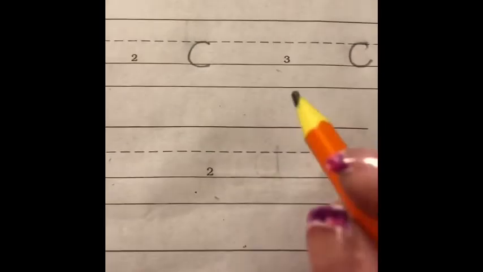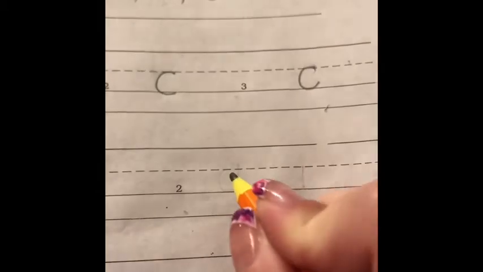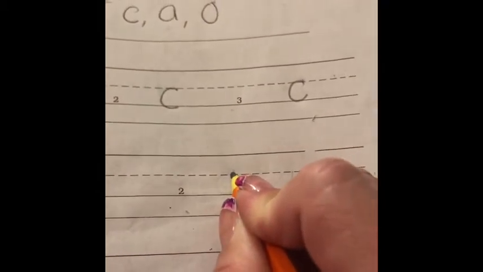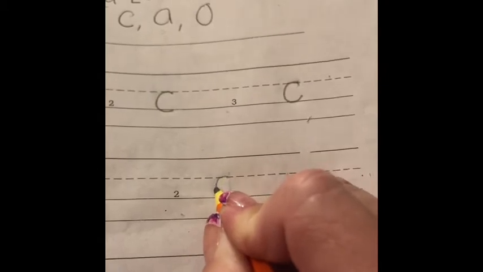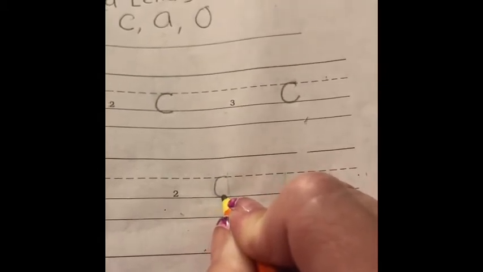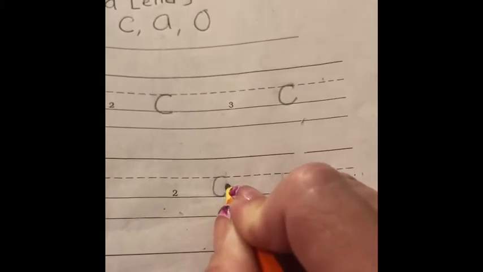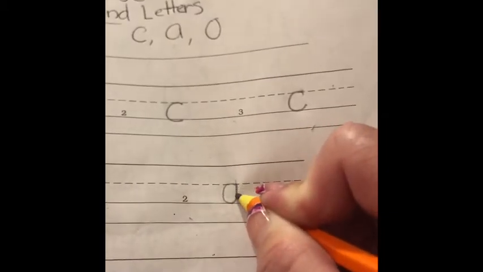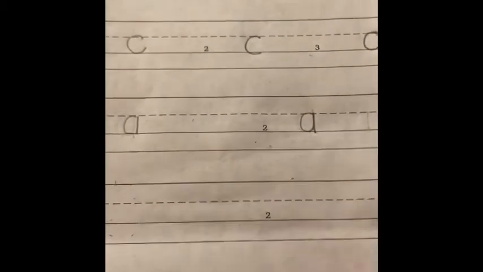Excellent. Let's do another one just a little bit faster. So we point to the plain line, go back on the plain line, and then down and around on the grass line, and up to the plain line. Then we trace back down to the grass line. And that, again, is lowercase a.